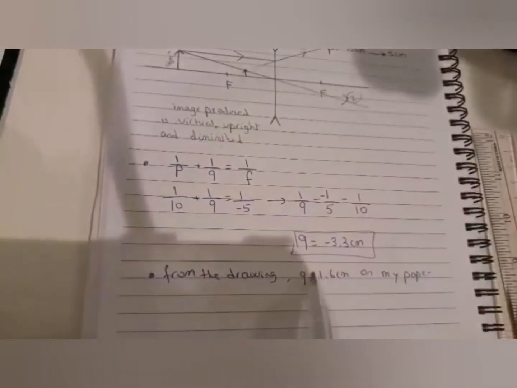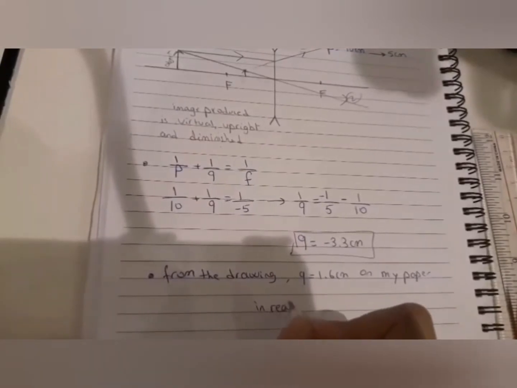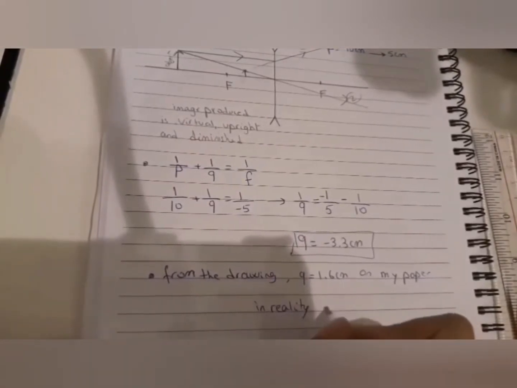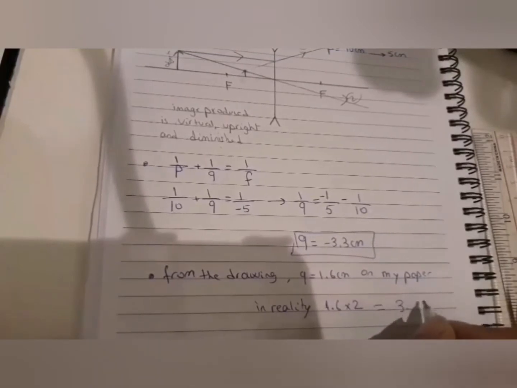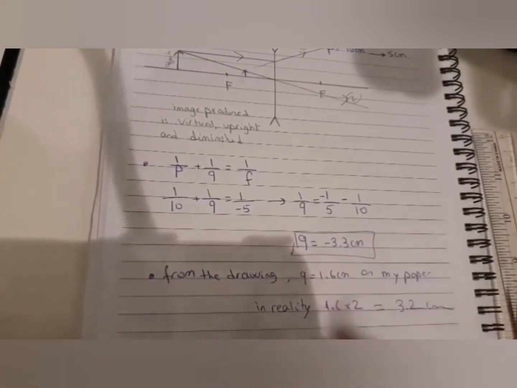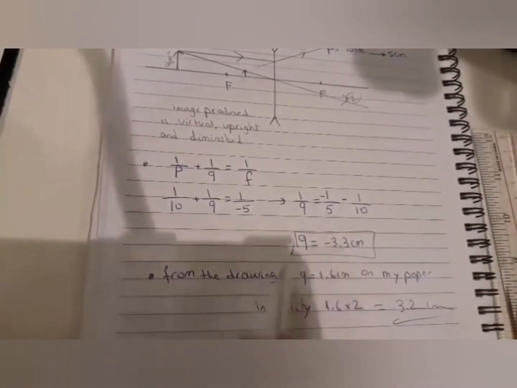So this 1.6 centimeters on my paper, in reality it is 1.6 times 2. So it is like 3 point something 2 centimeters. So it's close to my number, so that's correct. I can always check my final results from the drawing itself.